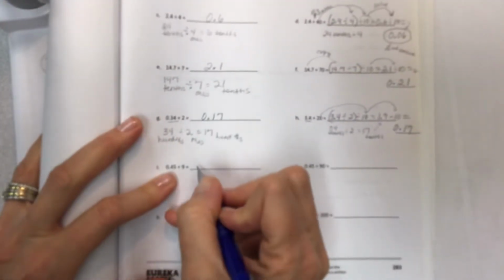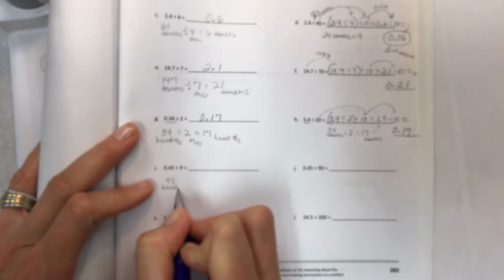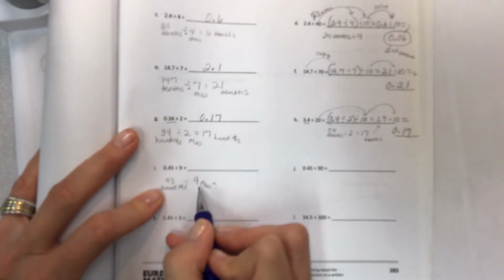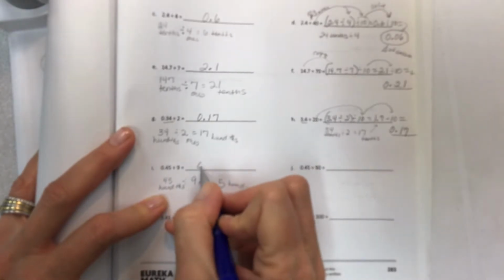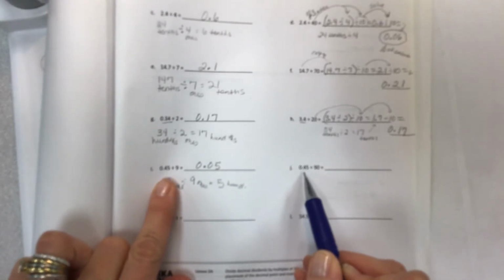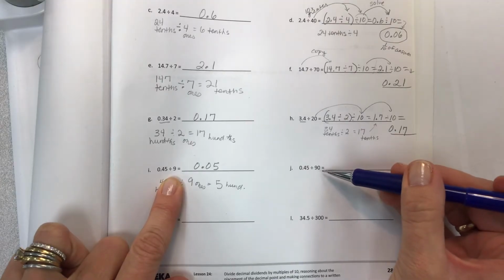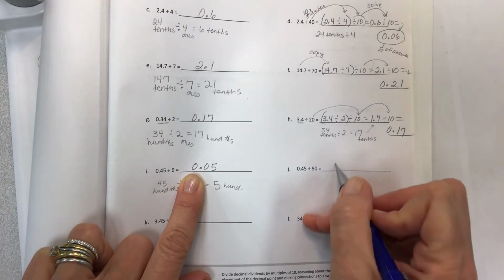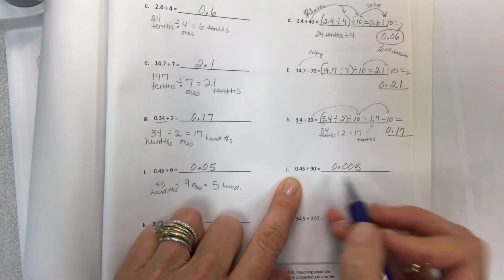Okay, let's do another one. So if I have 45/100 divided by 9 ones. 45 divided by 9 is 5, but I need my hundredths. 5/100 looks like this. Now here I have the same dividend, and then they go back to the same thing. My divisor is 10 times more. So my answer will be, I could just predict it, 10 times less. In fact, why don't I just do that? 0.05.